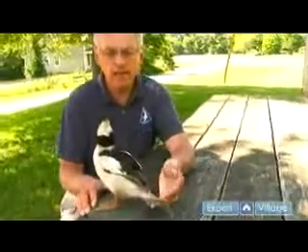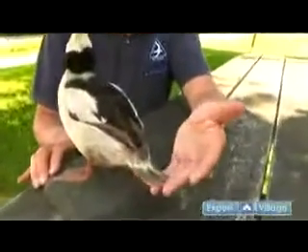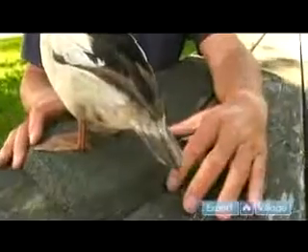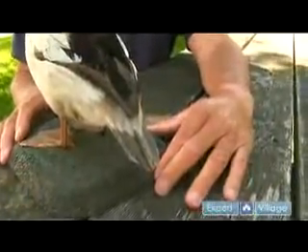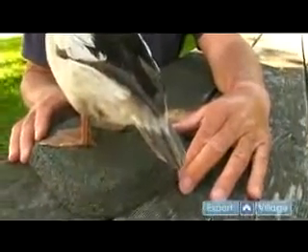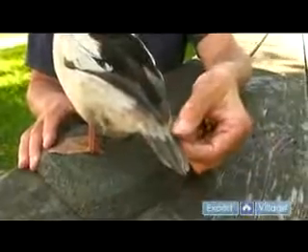The tail, while in the bufflehead is not terribly significant as a field mark, is in some other duck species, for example, particularly the female mallard, brown, but the outer tail feathers would be white.